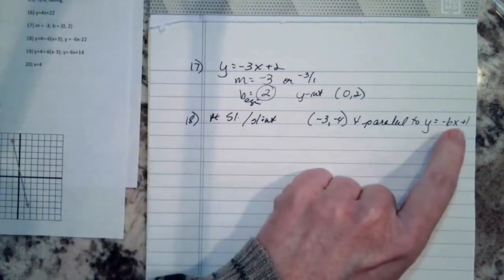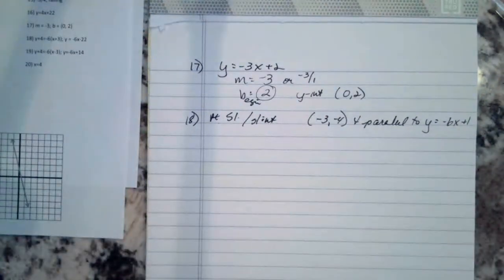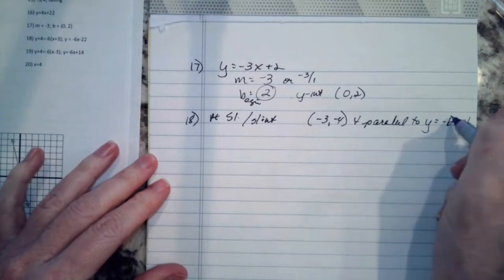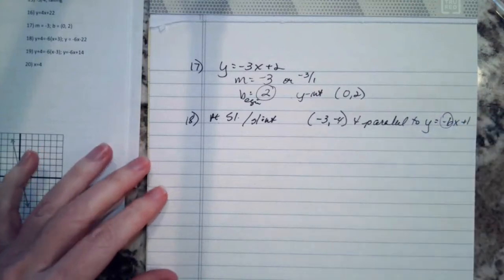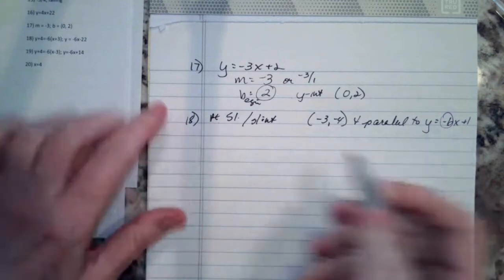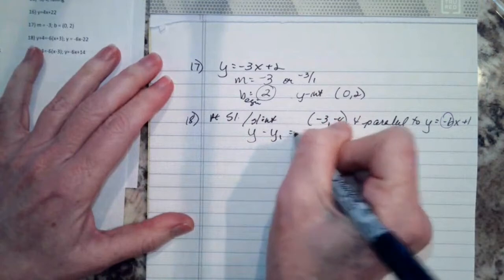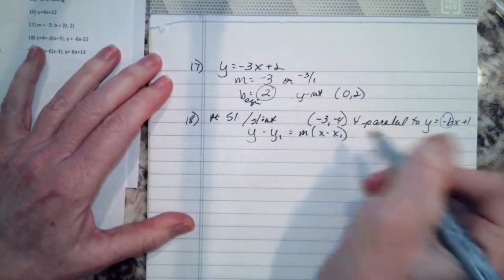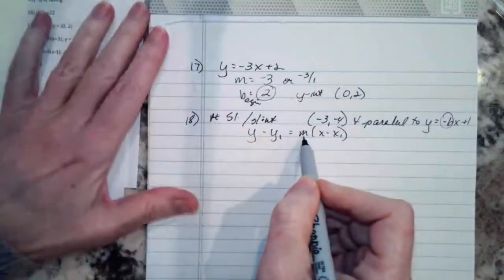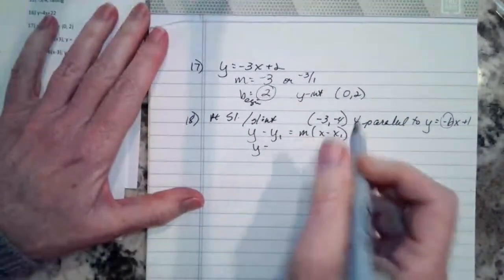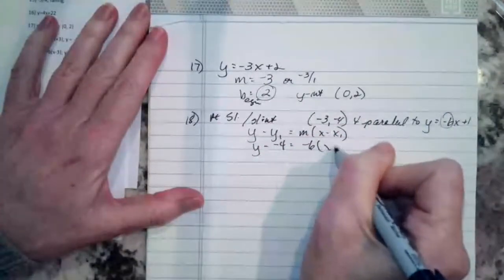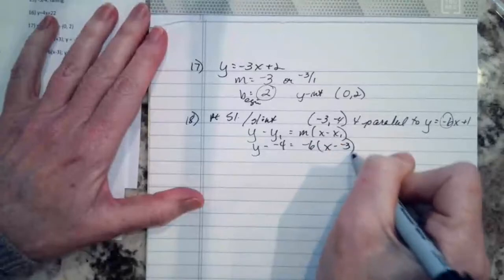We don't have a slope, but we've got enough knowledge about slope and parallel to know that when you've got parallel lines, the slopes are identical. So there's our slope that we're going to use. We do have a point and we do have a slope. So let's use that marvelous helper equation and plug in the point and the slope into the appropriate places. So y minus -4 equals the slope, -6, times x minus the x coordinate.